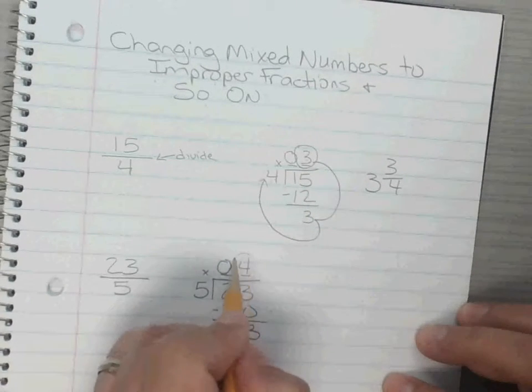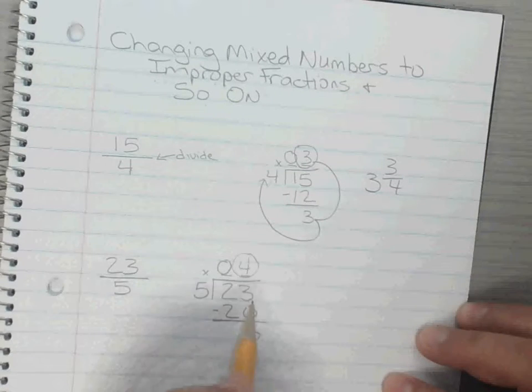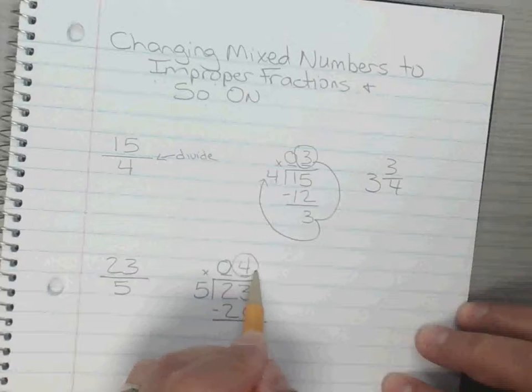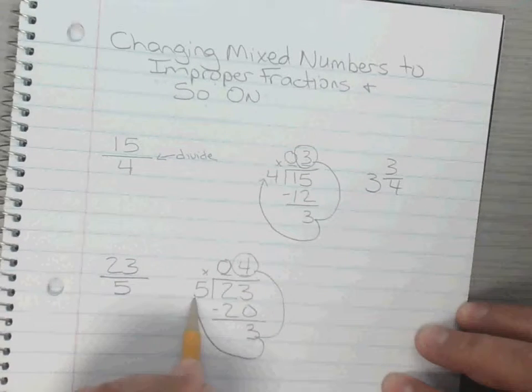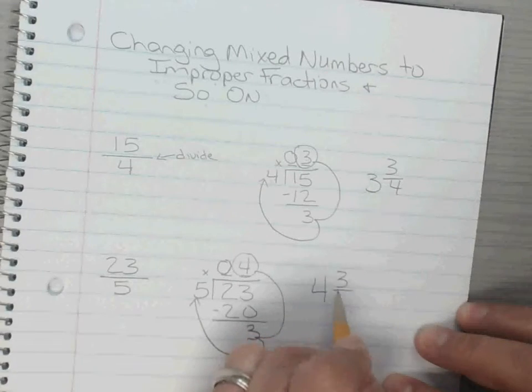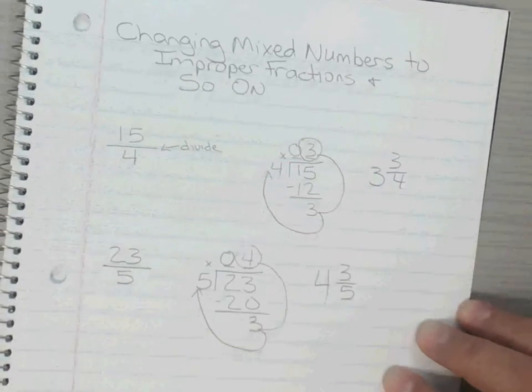Again, this guy right here is my whole number. So I'm going to say to myself, as I do my little popcorn method, 4 and 3/5. So I'm going to write it as 4 and 3/5. Let's do one more.